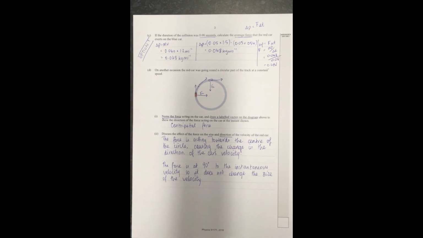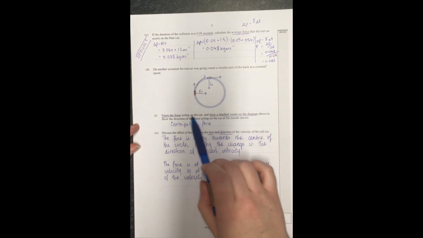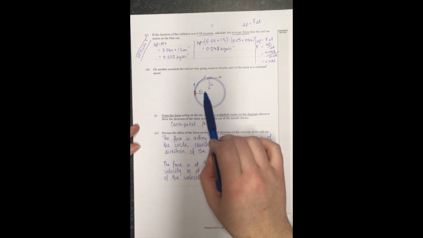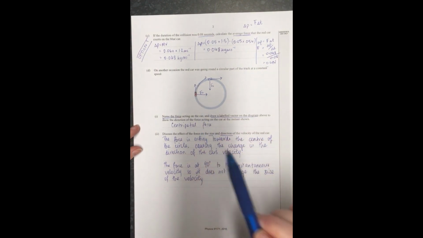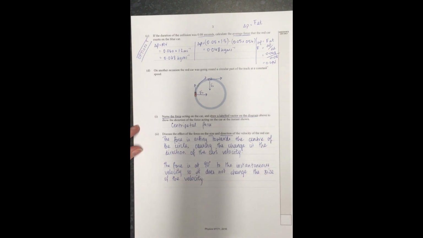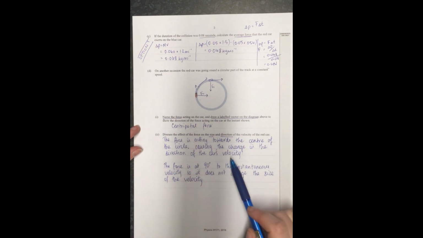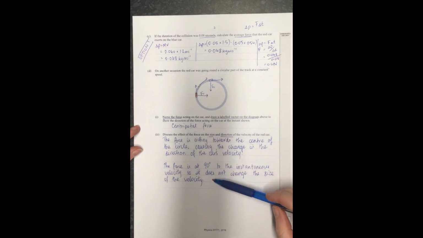So this is the excellence question. For achieved, you needed the correct name here and the correct labelling, or you needed one of these effects to be correct. For merit, you needed the name and the arrow plus one of these effects. And for excellence, name and the arrow plus both of the effects, for size and direction.